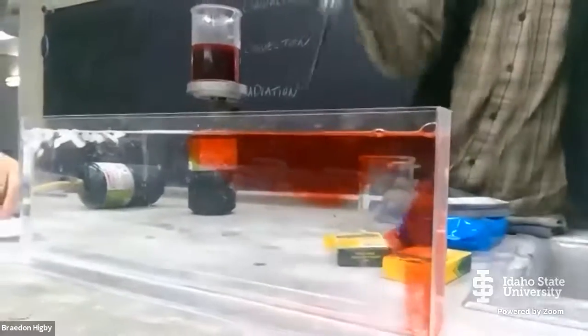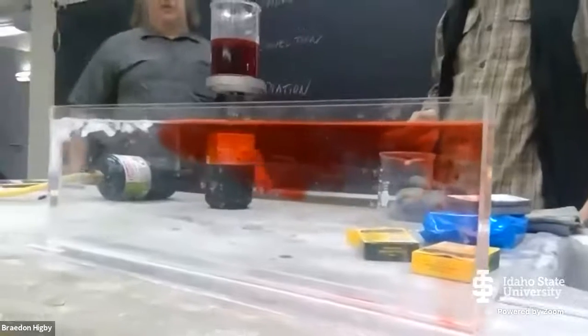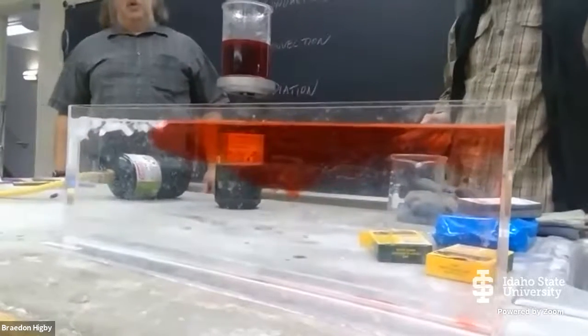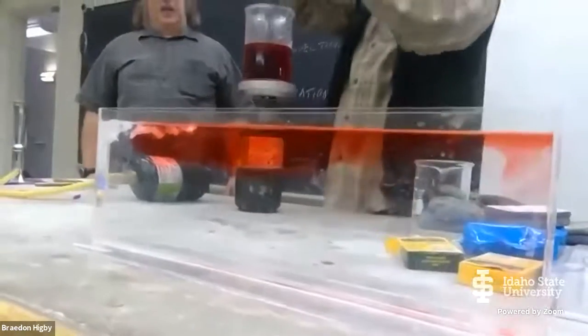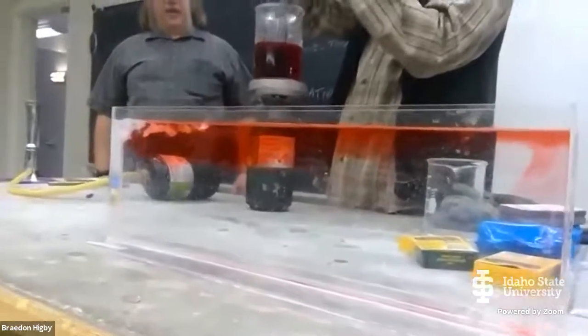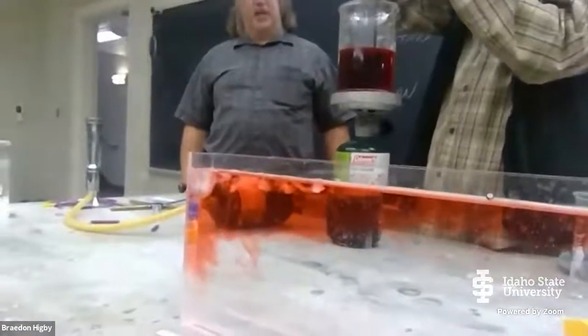So we injected this at the bottom. You can see it rises. It clearly rises. And as it moves and diffuses over to where the water is cold, well, that's going to cool the water where the dye is, and it should start to drop near the bottom of the tank. And yep, we're seeing that red dye go down.